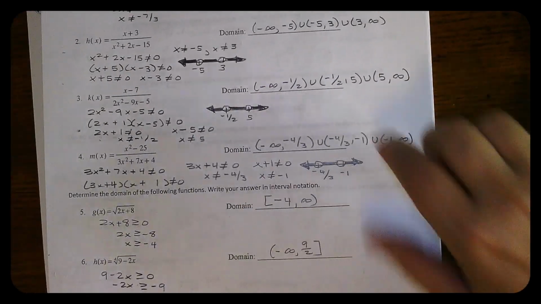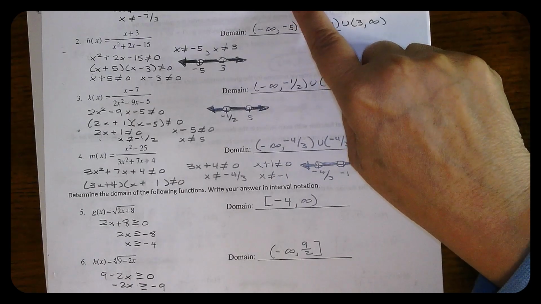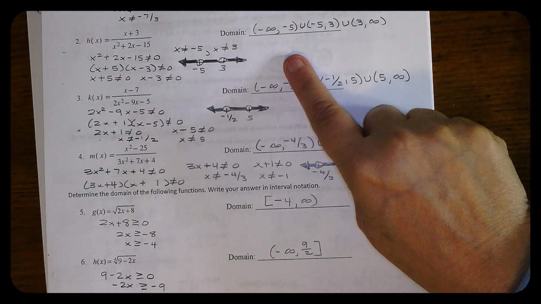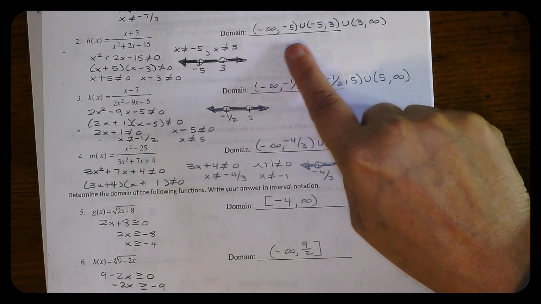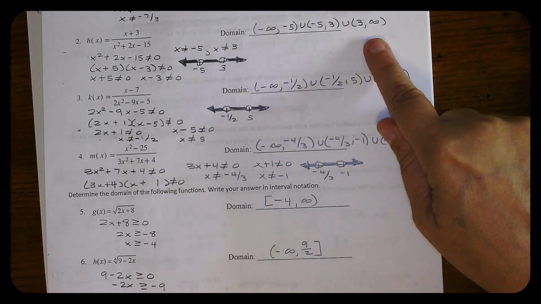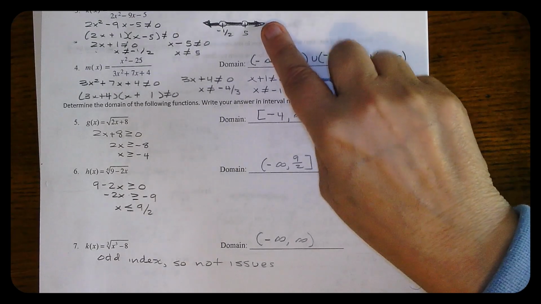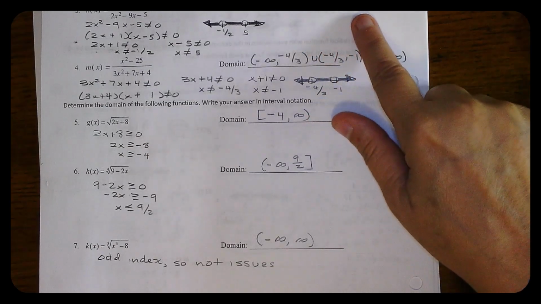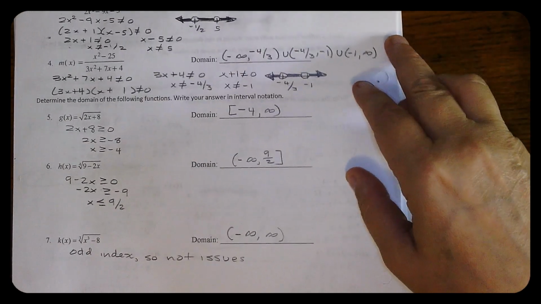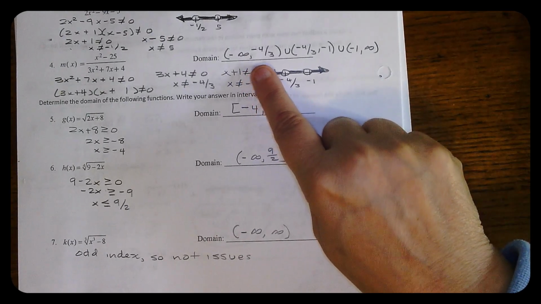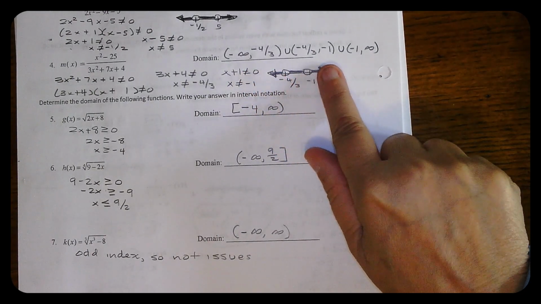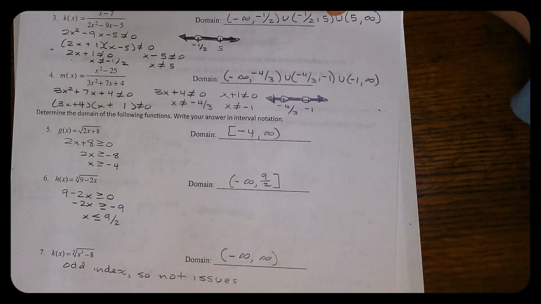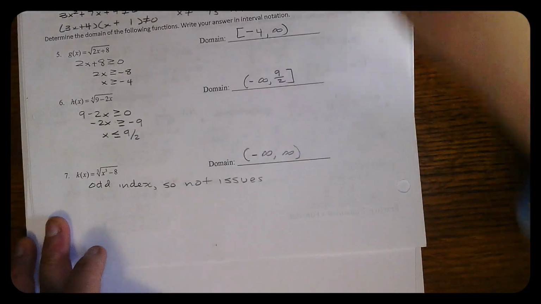So for number 1, I got negative infinity, comma, negative 7/3, union negative 7/3, comma, infinity. Number 2, I had to factor, and I got negative infinity to negative 5, union negative 5 to 3, union 3 to infinity. Number 3, again, I had to factor, negative infinity to negative 1/2, union negative 1/2 to 5, union 5 to infinity. Number 4, negative infinity to negative 4/3, union negative 4/3 to negative 1, union negative 1 to infinity. And on our bottom part, you had some even index radicals for 5 and 6.